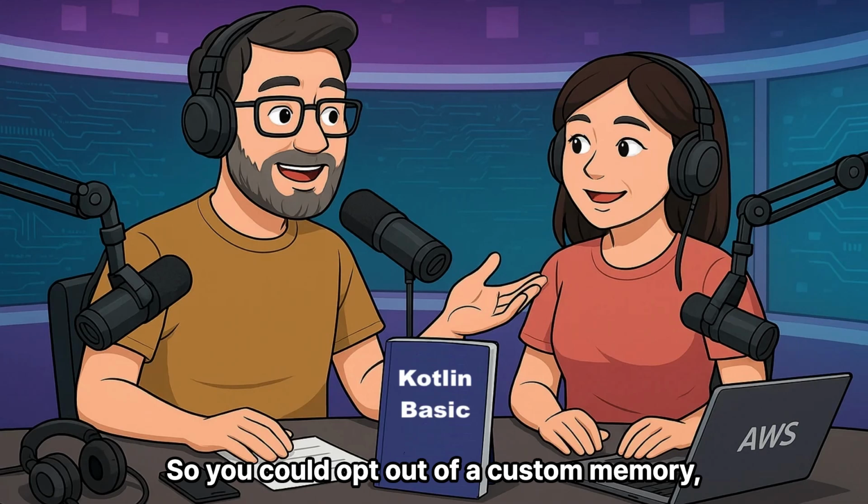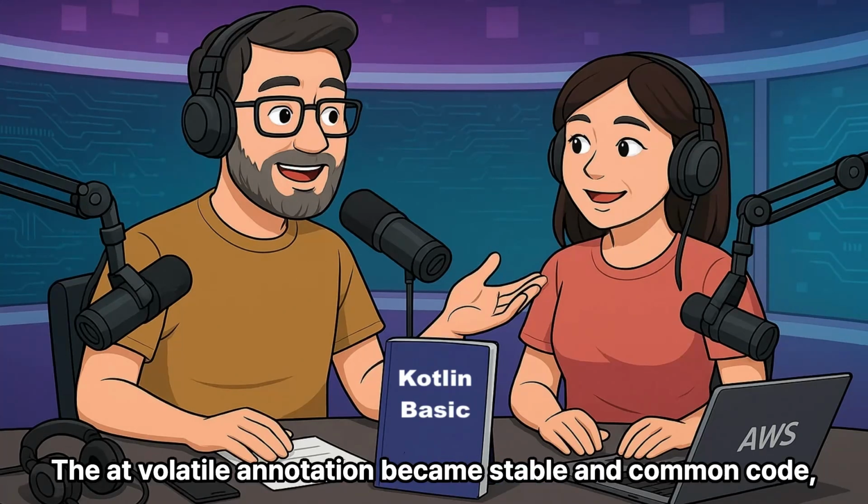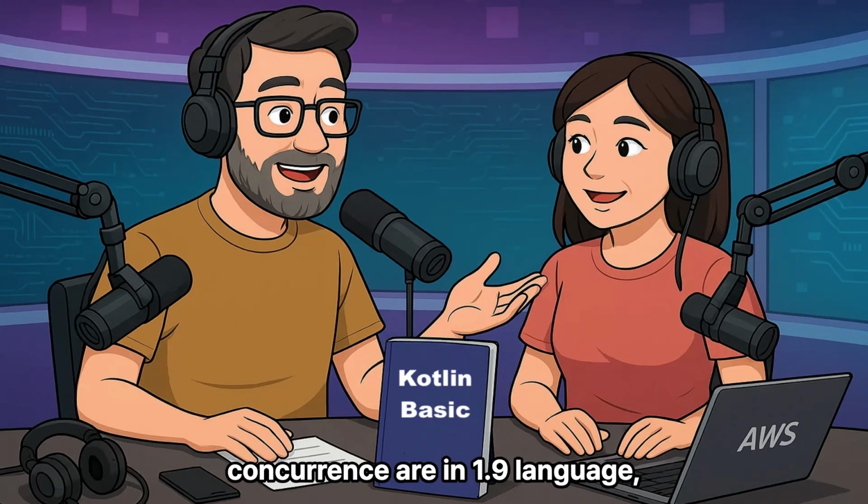Okay, infrastructure stuff. And 1.9.0. 1.9.0 gave us a preview of a custom memory allocator for Kotlin Native, potential performance improvements there. The @Volatile annotation became stable in common code, which is important for multi-platform concurrency. Add volatile for shared state. Exactly. And you could opt in to use the Kotlin 1.9 language version features in Gradle if you wanted to try them early. Makes sense.